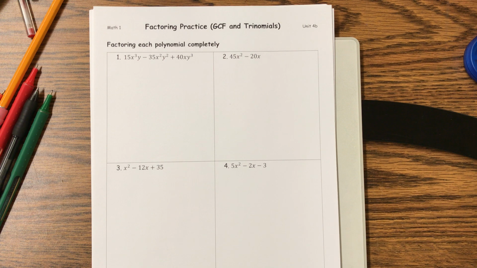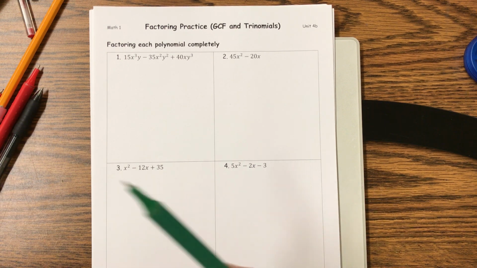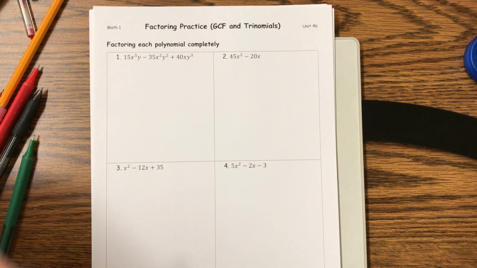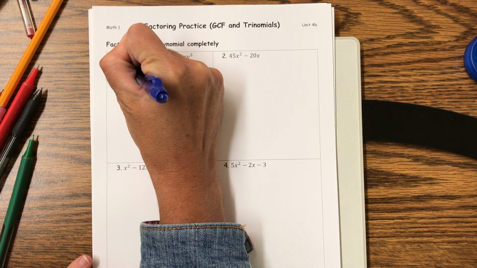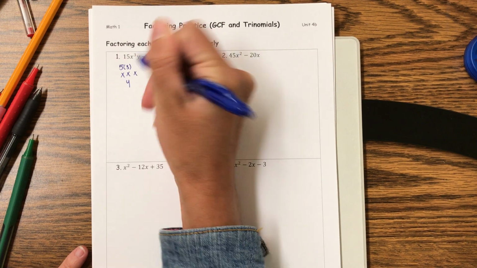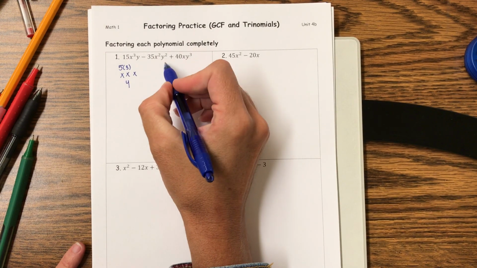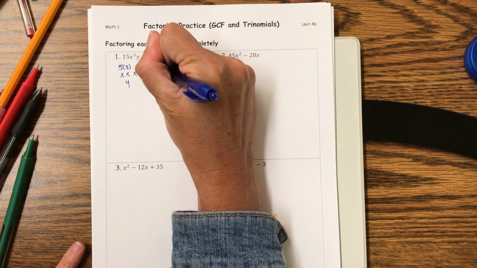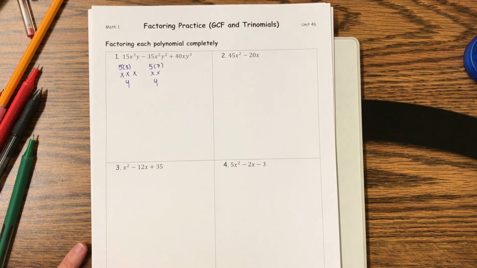If we're not sure how to find our GCF, what we can do is take each term individually and break it down into factors. So 15 breaks down to 5 times 3. And then, of course, I've got the x, and the x, and the 1y. Okay, 35x squared y squared. 35 breaks down into 5 times 7. And then I have the x, and the y. 40 breaks down into 5 times 8.